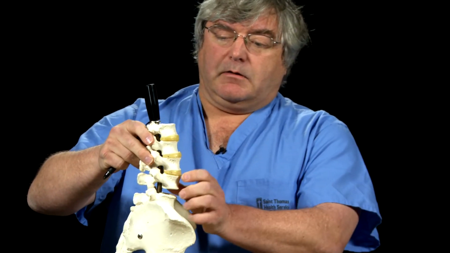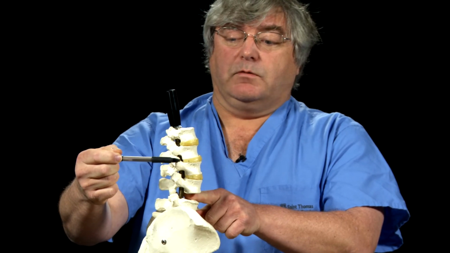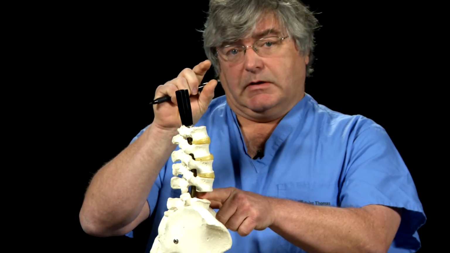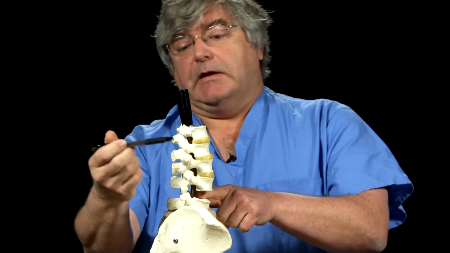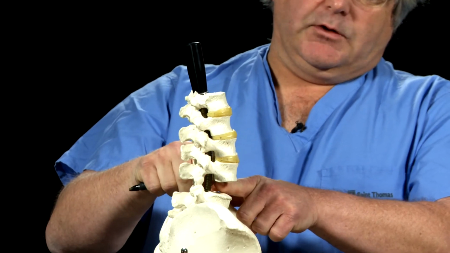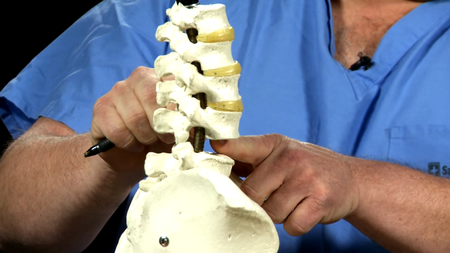This model right here will show a bone, disc, and so forth. And you notice the discs hold the bones apart. They open up for each nerve hole. This one right here where my finger is, a model where that disc is out.